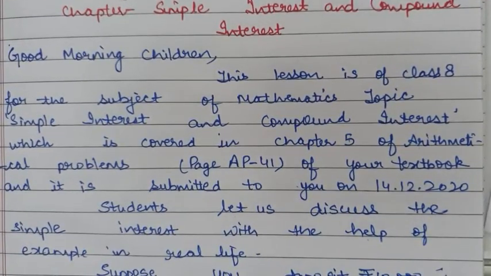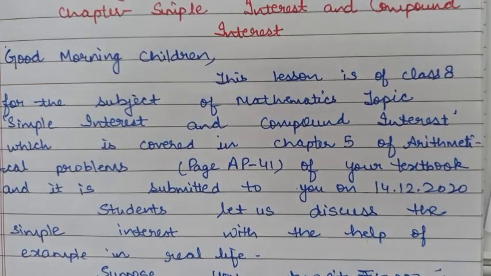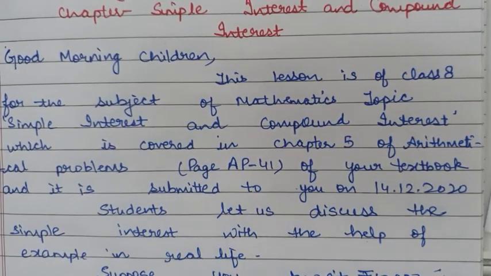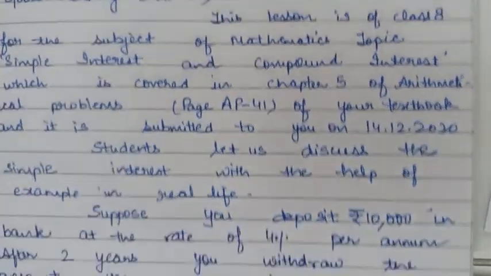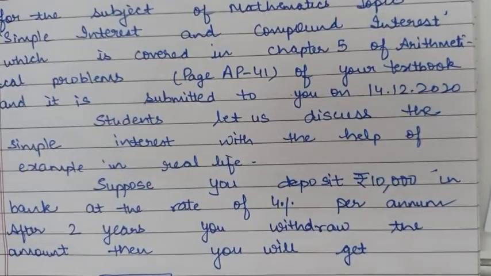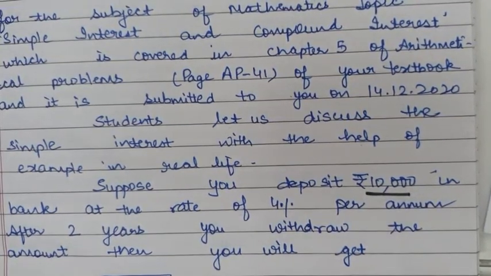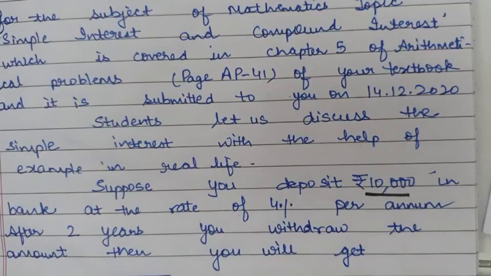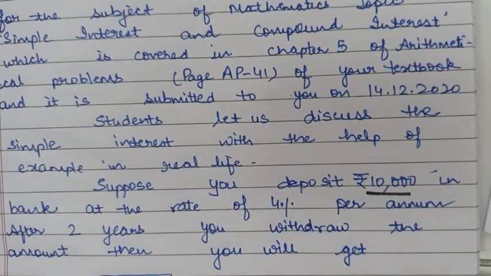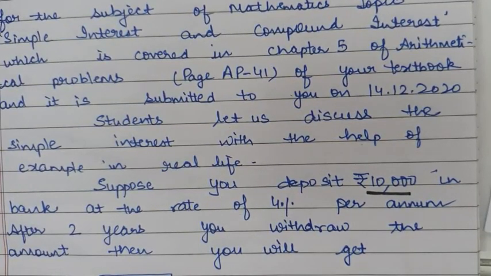Students, let us discuss first the simple interest with the help of an example in your daily life. Suppose, children, you deposit rupees 10,000 in your bank at the rate of 4% per annum. Now, after 2 years, you withdraw the amount.